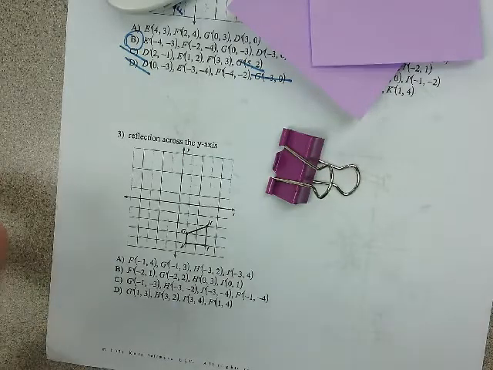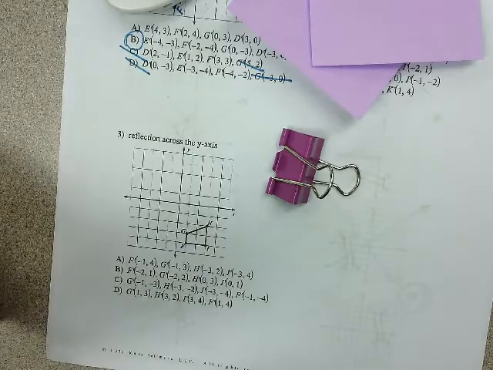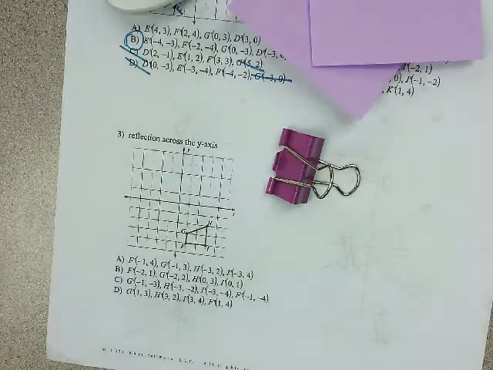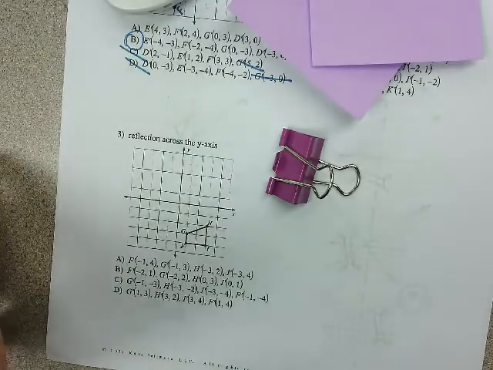Oh, good job, y'all. I want one with 100%. I really do. What axis is being reflected? I did it. Oh, Miss Yardley's on fire.